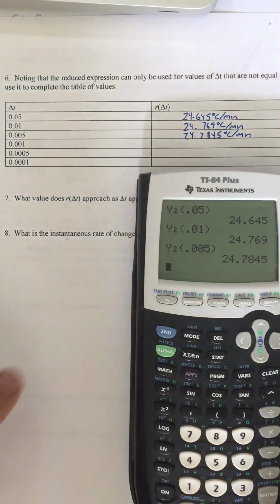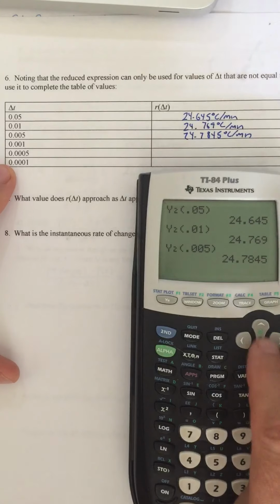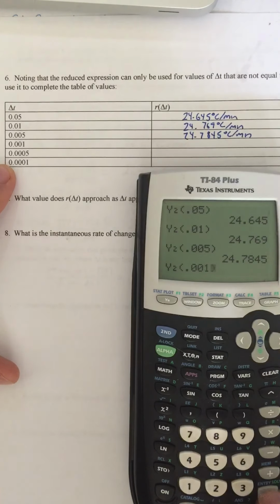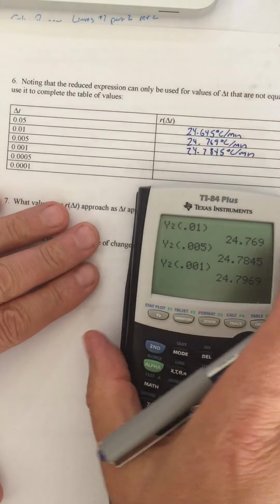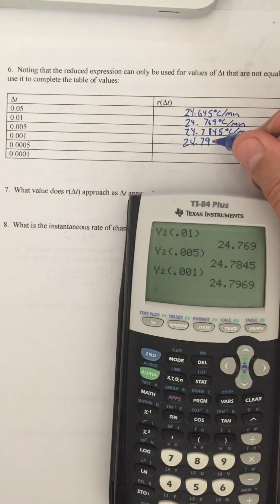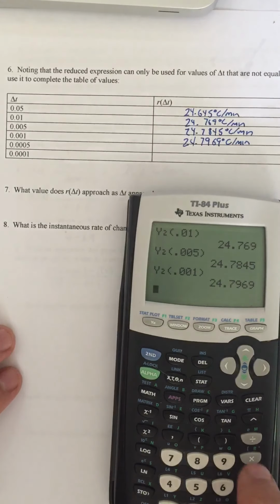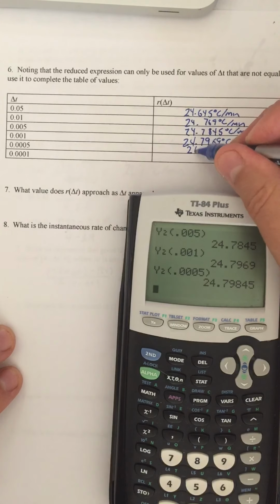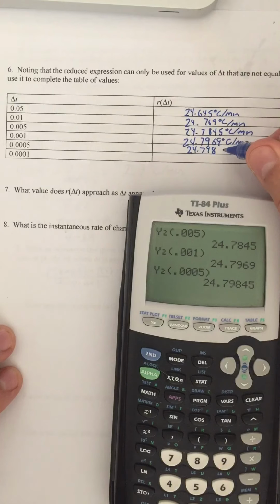All right, and then 0.001, so copy that. Let's make that 1. We got 24.79. We can sort of see where these numbers are going as we go. And that's part of the idea here, is that you're understanding that the limit is a trend that the numbers follow as they approach some target value that they can't actually reach. All right, so here I've got 24.798, 4 degrees centigrade per minute.